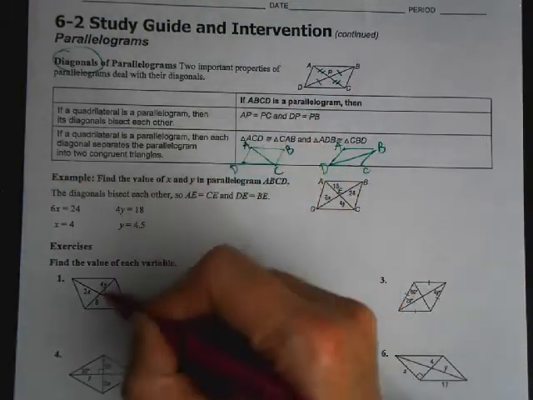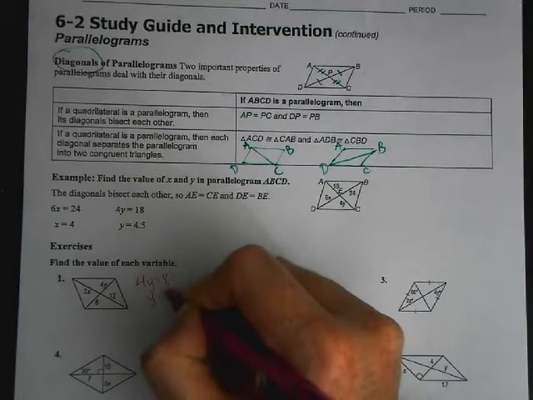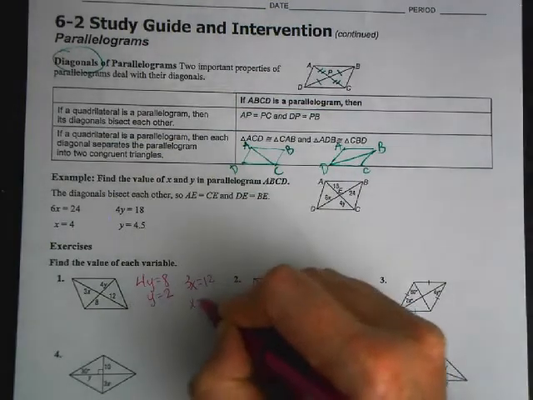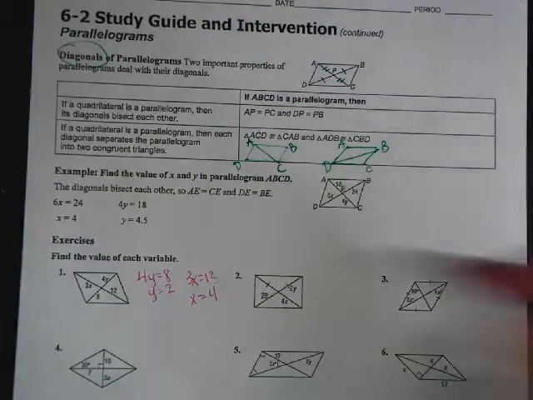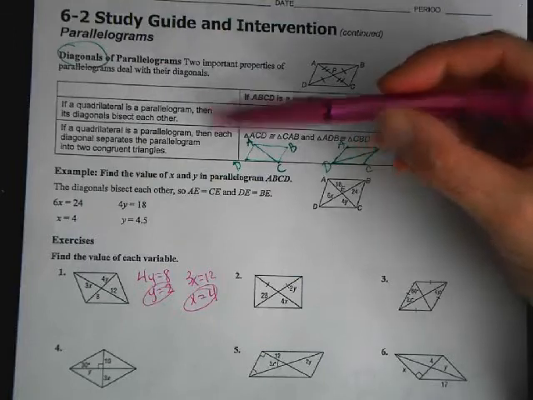So the bisecting is pretty easy. 4y would have to equal 8, so y is 2. 3x would have to equal 12, so x is 4. Okay, hopefully those are pretty easy. So that's the diagonals bisecting.